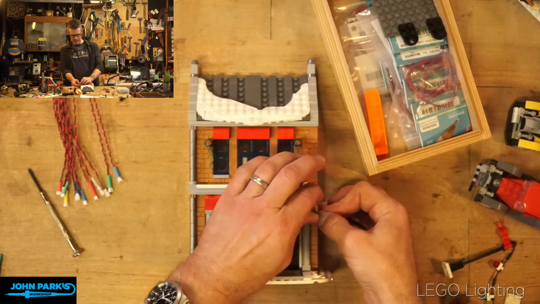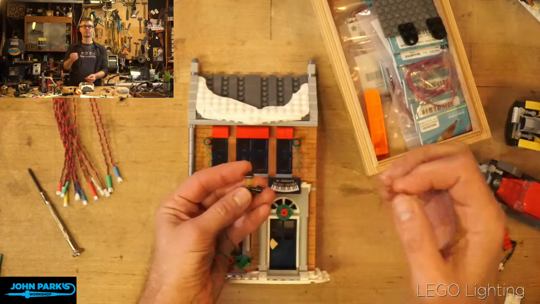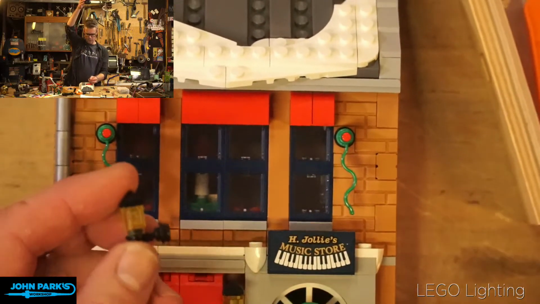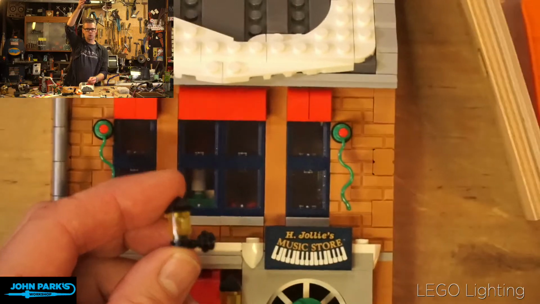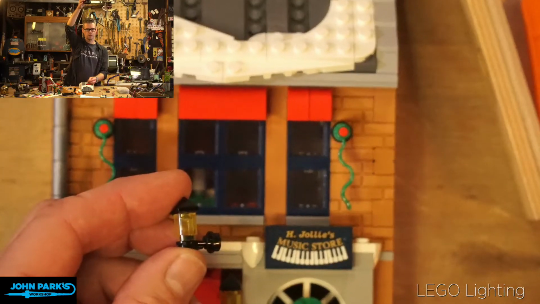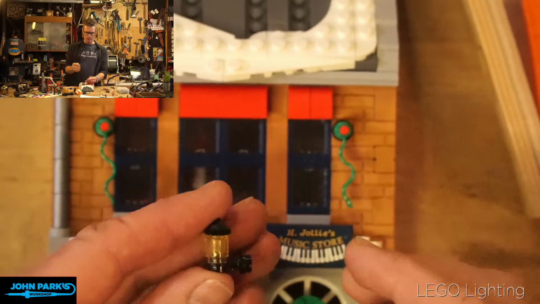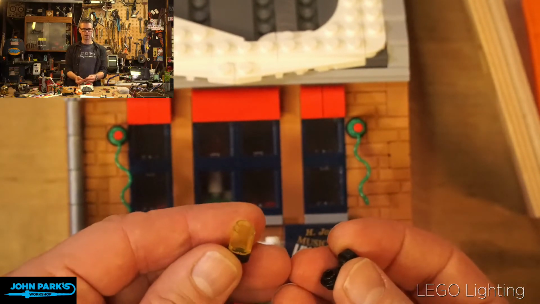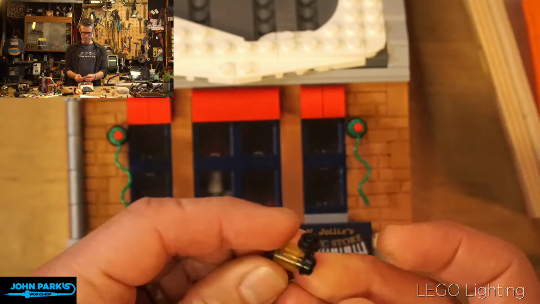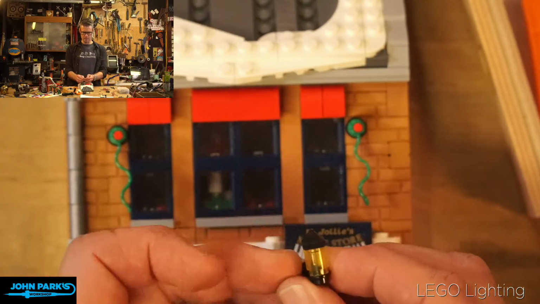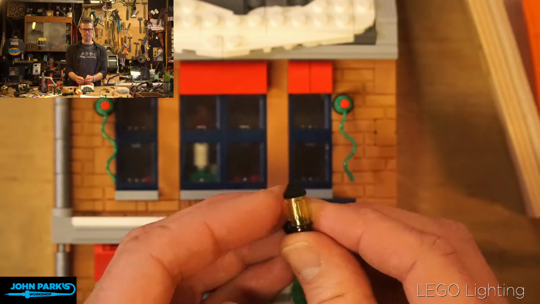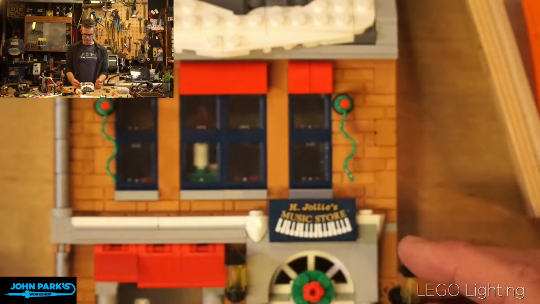And if you look at a typical light here, I'm going to zoom way in. This is H. Jolly's Music Store. I'm going to try to focus on this. So these use these translucent bricks, a little cylinder, one stud brick, and that represents a light, which is great during the day, but in the evening and at night, it would be nice to actually light these up.